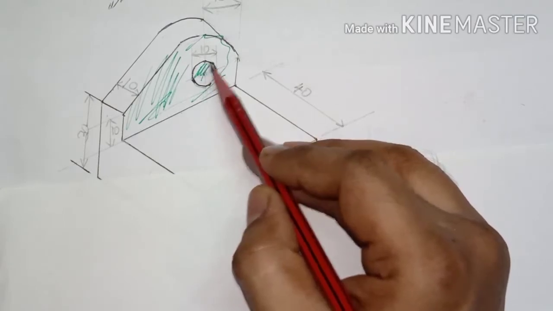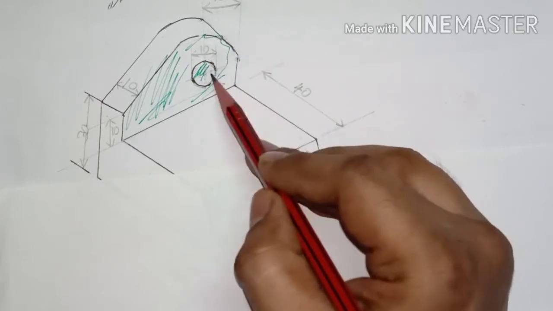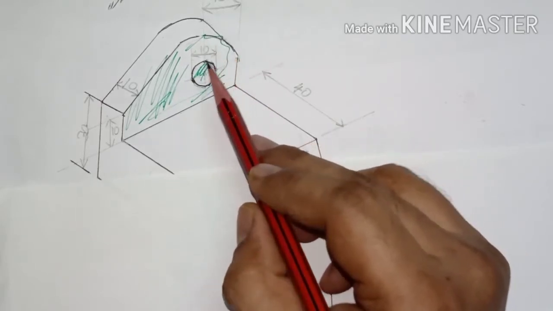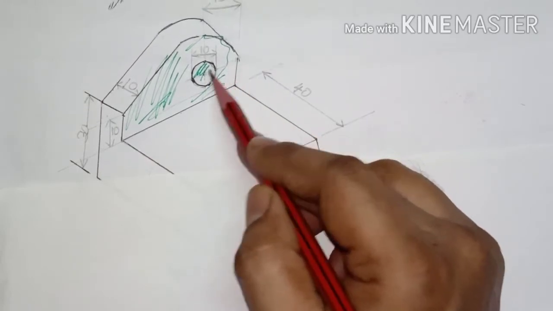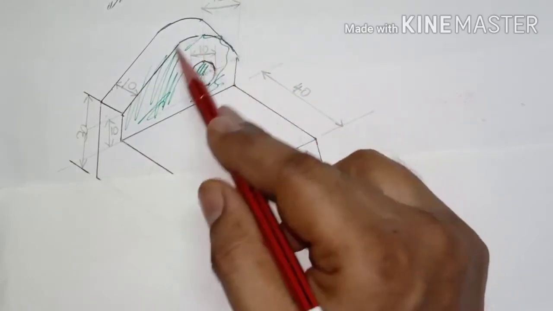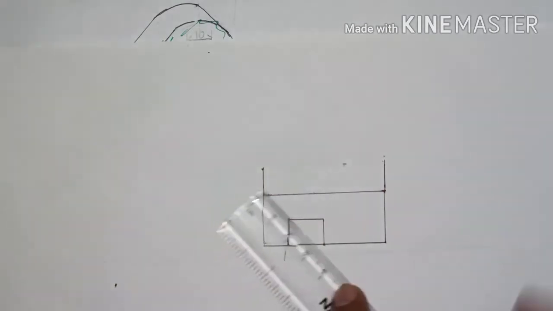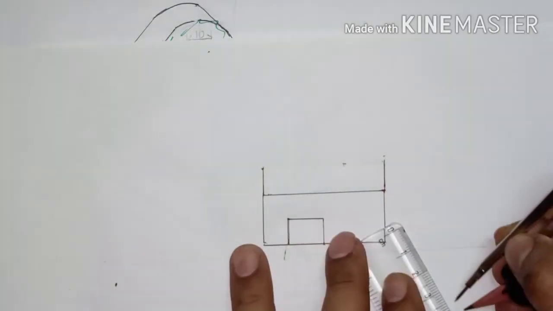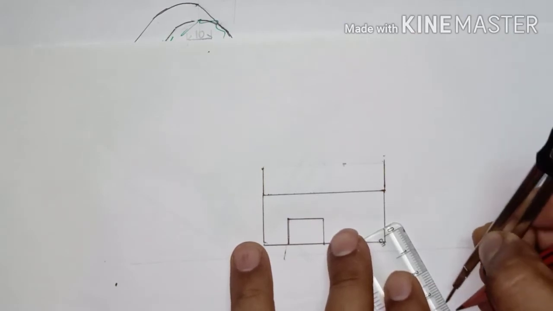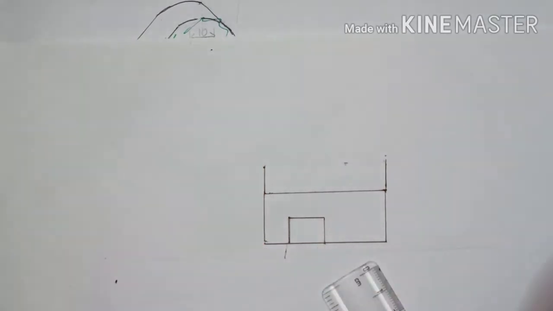This is the diameter of 10 mm, that is, the radius is 5 mm. Then take the compass, make this the center, and at a distance of 15 mm from here to this, draw an arc. Let me show you how to draw it. First of all, I have to draw the circle, which has a radius of 5 mm and a diameter of 10 mm. It will be a very small circle like this.